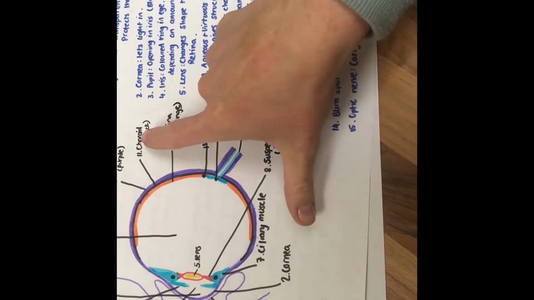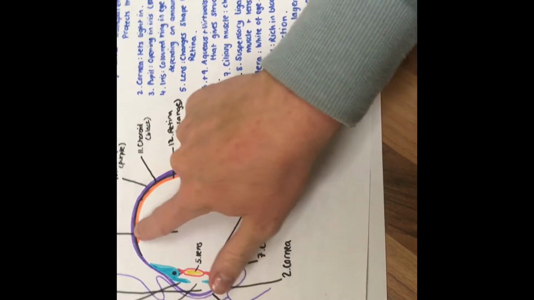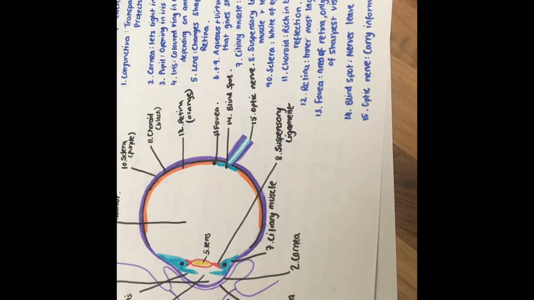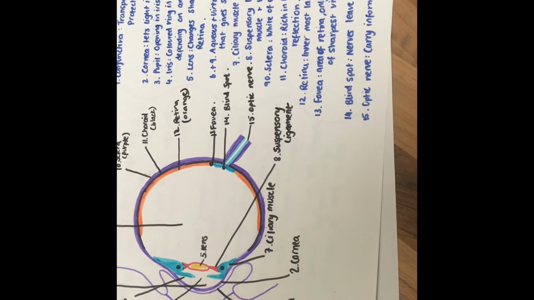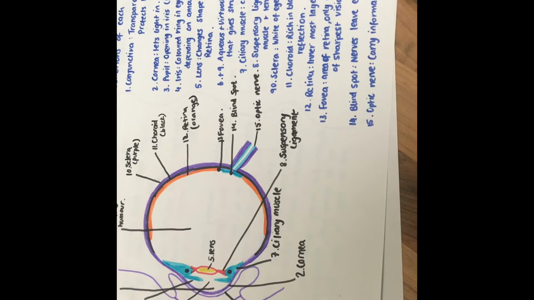The choroid is number 11. The choroid is the black line that you see here. Okay, the choroid is really rich in blood vessels. It supplies blood to the eye, and it prevents reflection of light in the actual eyeball.